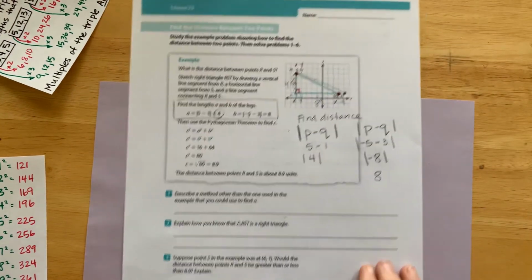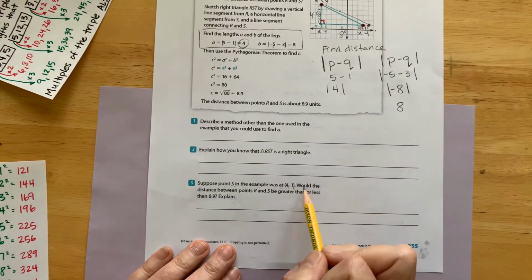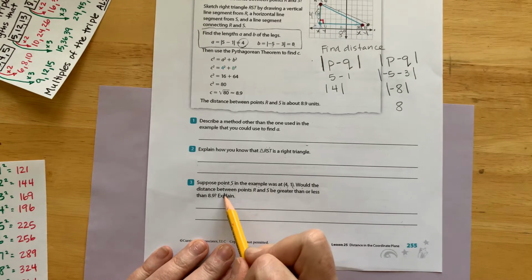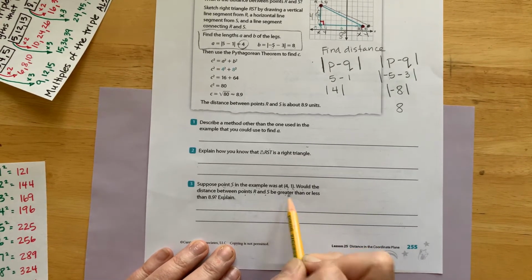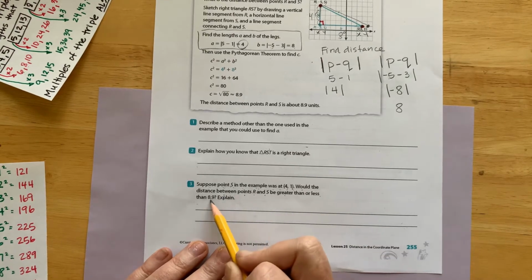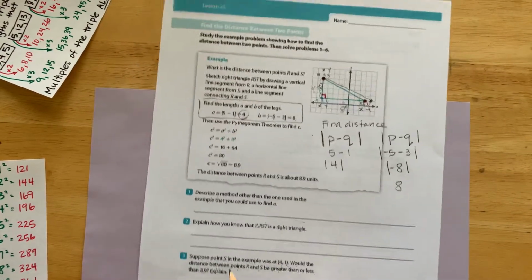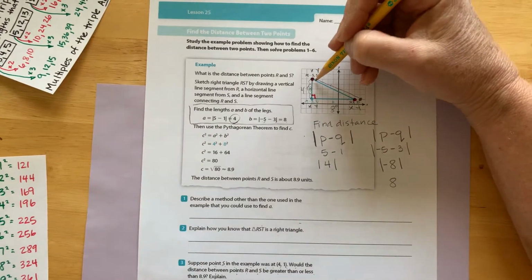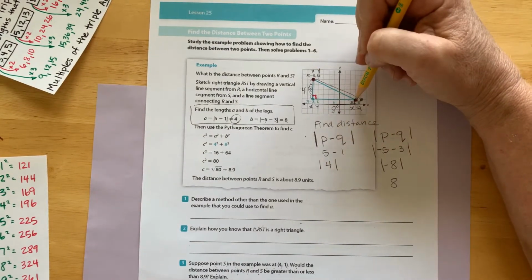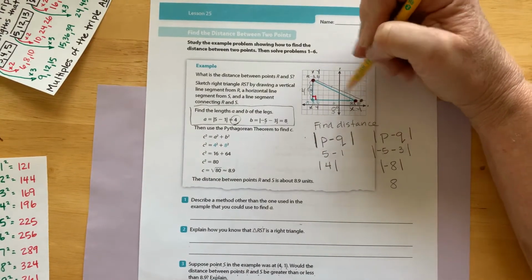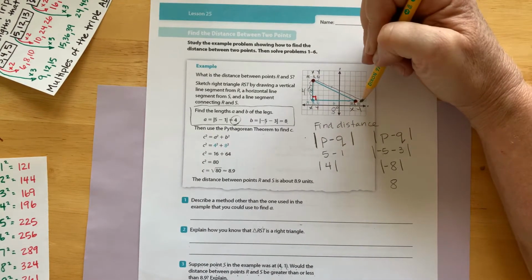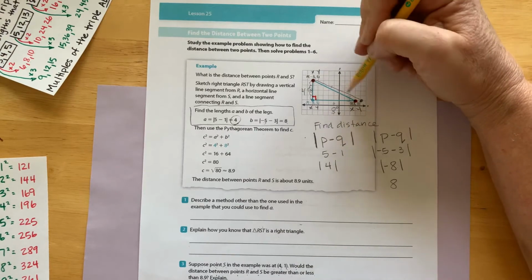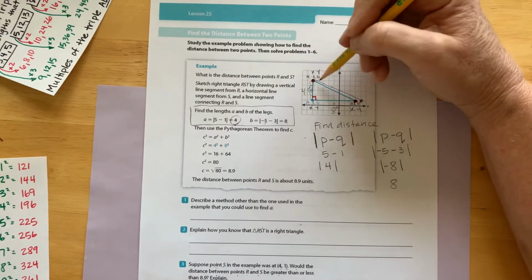Okay, let's keep reading. Would the distance between points R and S be greater than or less than 8.9? So remember, they found the length of the hypotenuse was 8.9 when it ended at 3, 1. Now that it ends at 4, 1, is this larger or greater than 8.9?